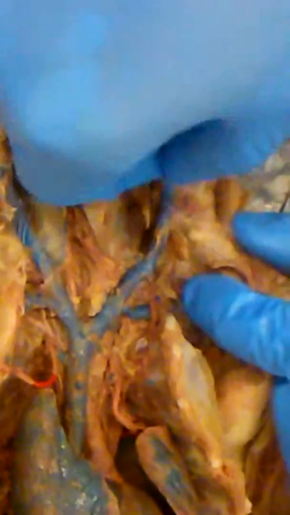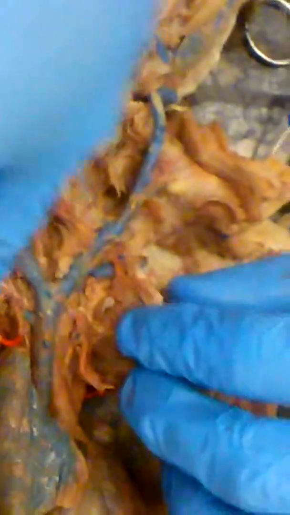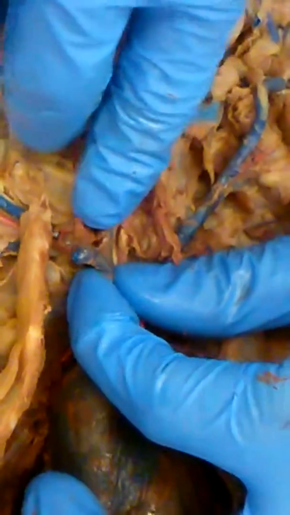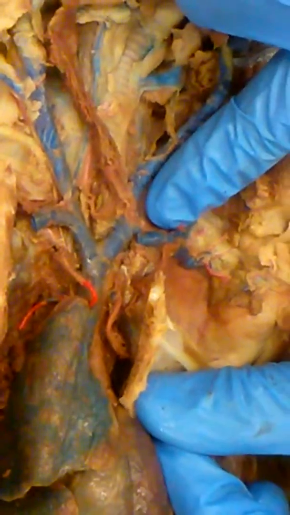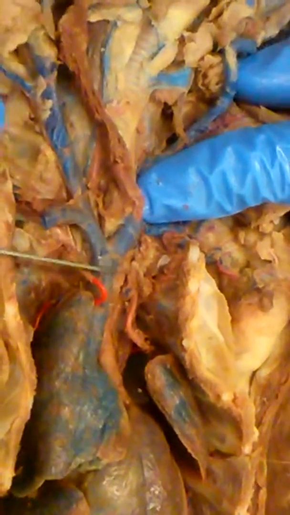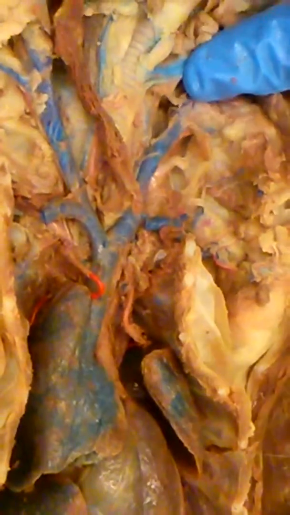So these are the external jugular veins. You can see them go all the way up into the neck. And then the other part that comes off of it, so here it's cut, that's your right subclavian, and over here is your left subclavian. So the Y part is the brachiocephalic vein. Right here and right here. And then right and left subclavian and external jugular. Yeah. Okay.